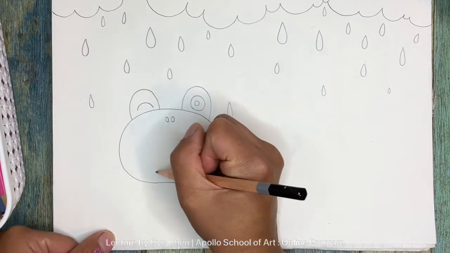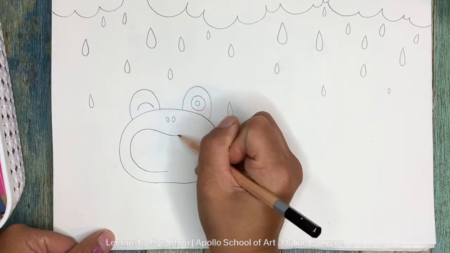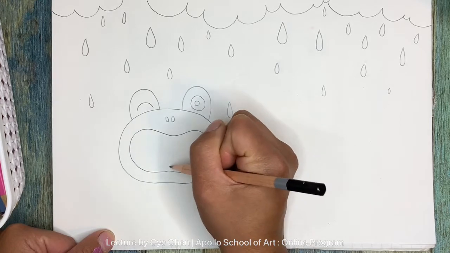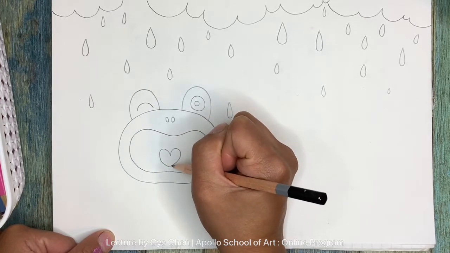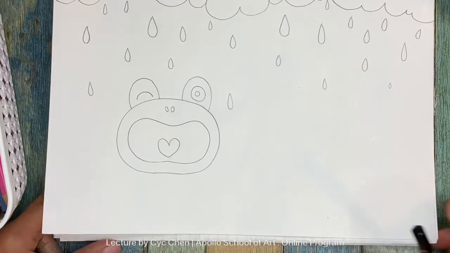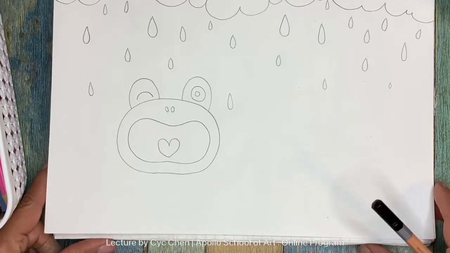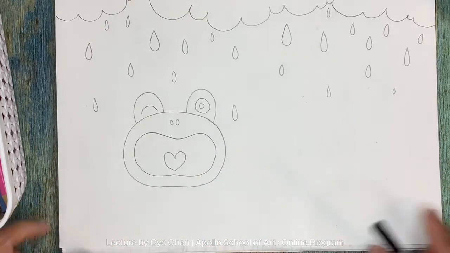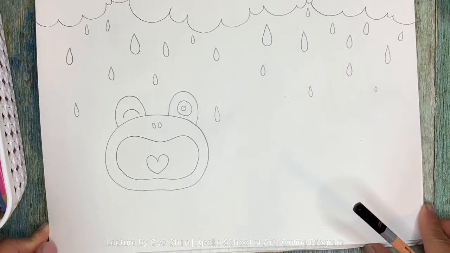Okay, so you can have the mouth open like they are singing, or you can have the smile ones. Okay, your choice. You don't have to copy. You don't need to. You can make your own face. All right. Okay, so finish the mouth. Take your time. Don't be rushed.